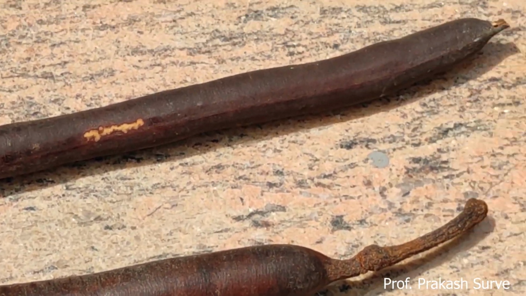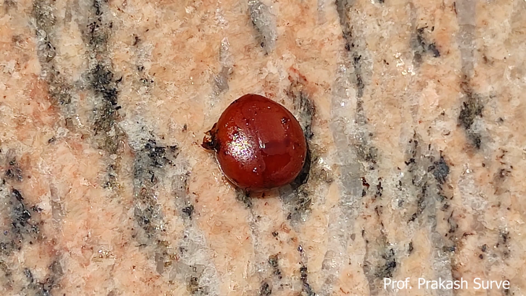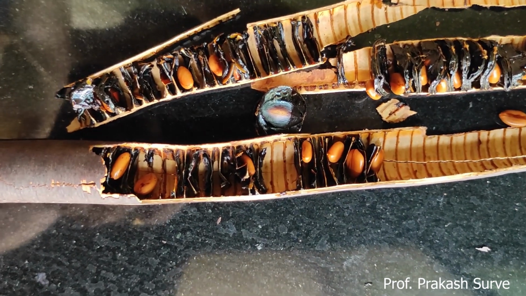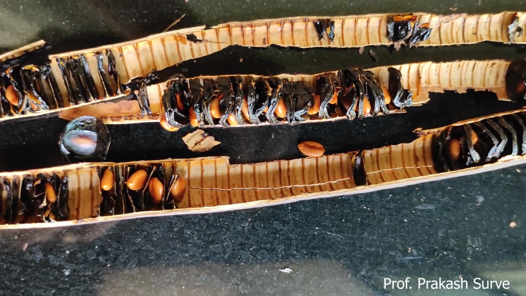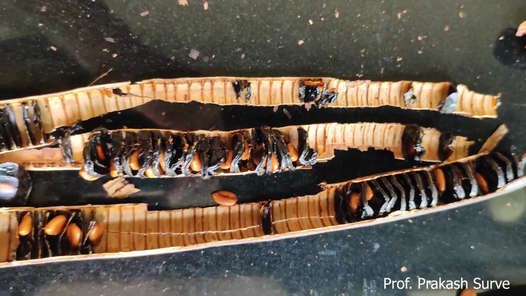It looks like a pudding pipe, and that's why it is also called the pudding pipe tree. Inside, each compartment shows a single seed with sticky pulp. We can watch carefully: each compartment has the seed and the brownish black sticky pulp.